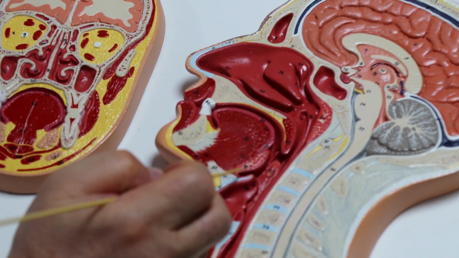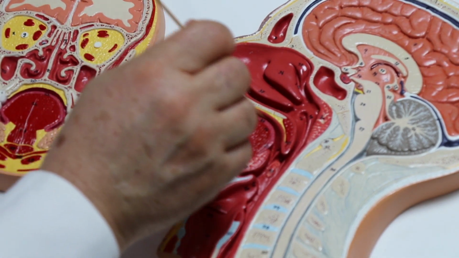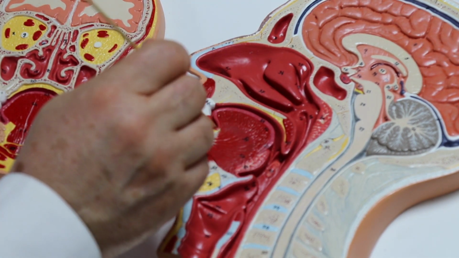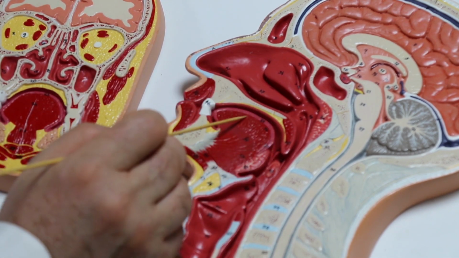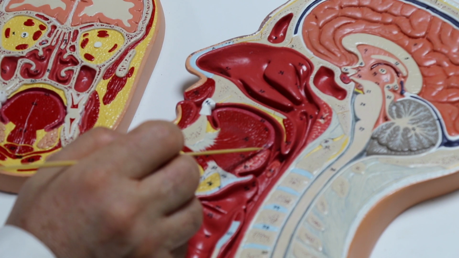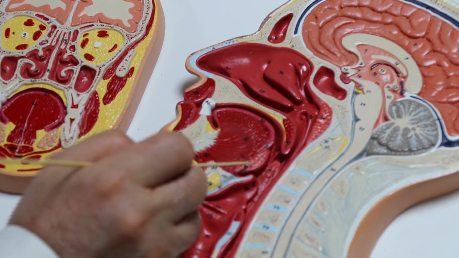Let's look at the tongue. Let's examine the tongue now. Okay, tongue, as you can see, it has a dorsal surface here, and it has a ventral surface. And this whole thing is a dorsal surface. So the tongue, we divide into anterior 2/3 and posterior 1/3, remember? So this is the anterior 2/3, and this is the posterior 1/3.